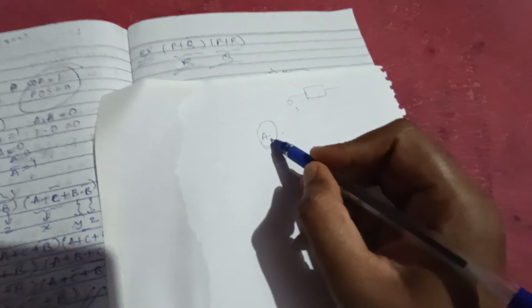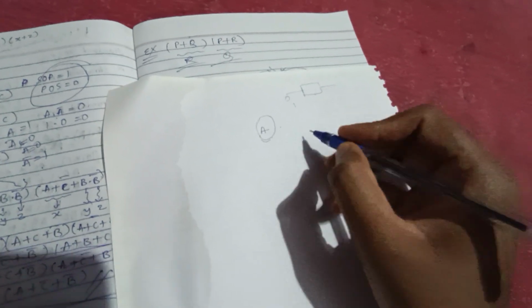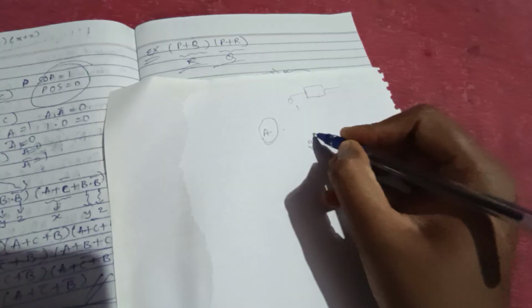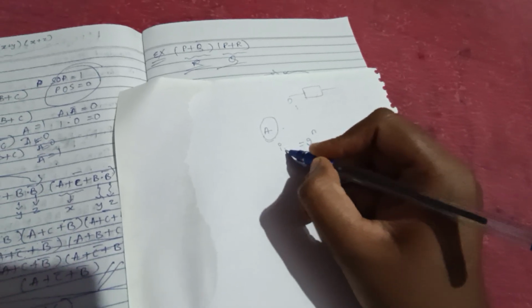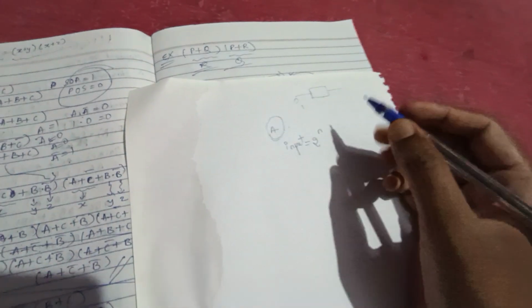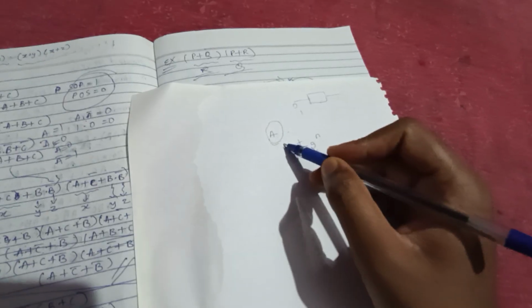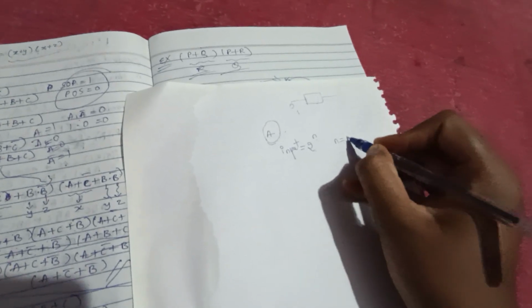To find how many input combinations we are going to give, we use a formula, 2 raised to n. This will be the number of input combinations. Here there is only 1 term, so n is equal to 1.